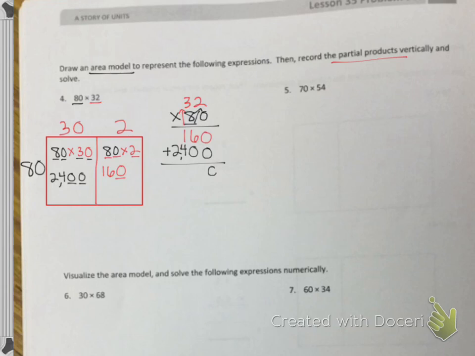And then we'll add. And that is our answer. Boom. And you can see that we have the same amount within our area model here. Perfect. So let's do 5 together, and we can figure out our area model and our partial products.